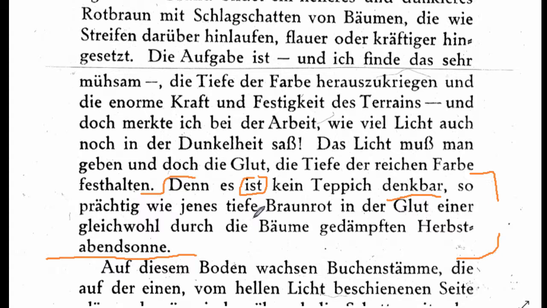As that deep brown red in the glow of a. Now, where do you go in a? And then you have a sort of adverb here. So what might you think begins there? An extended adjective construction. Exactly. Yeah, it goes from here all the way to a past participle or adjective. Where do you find that? Gedämpften. Yeah, good.